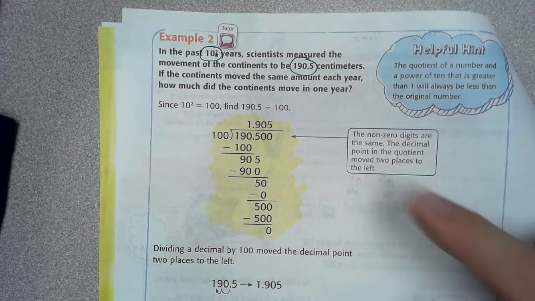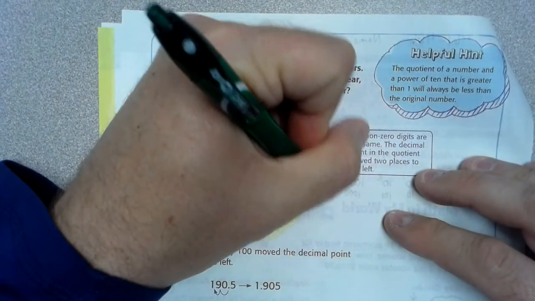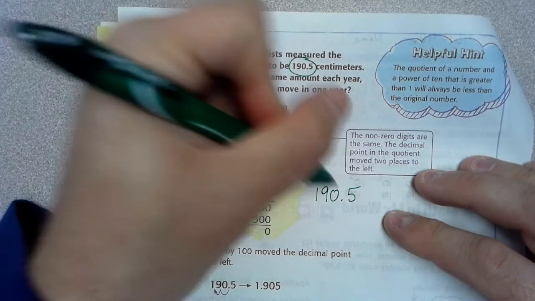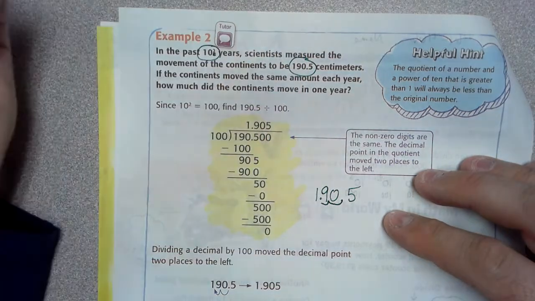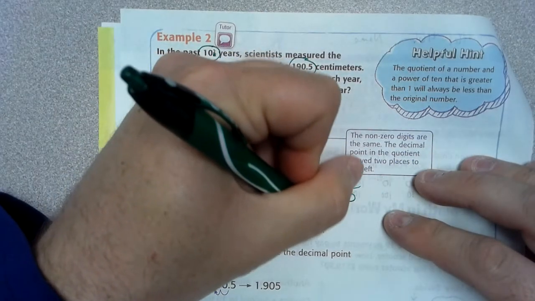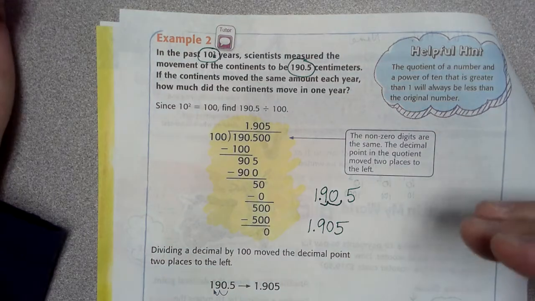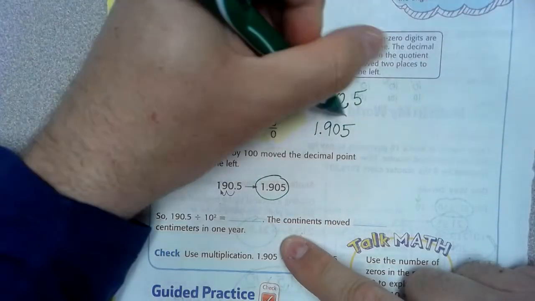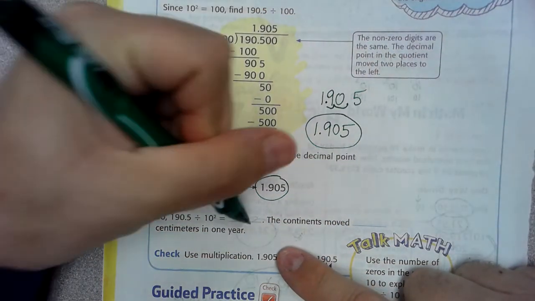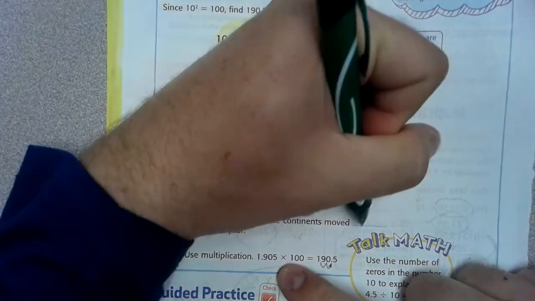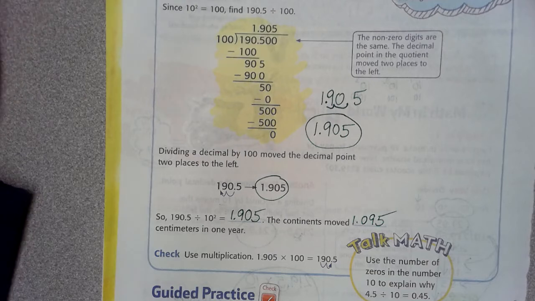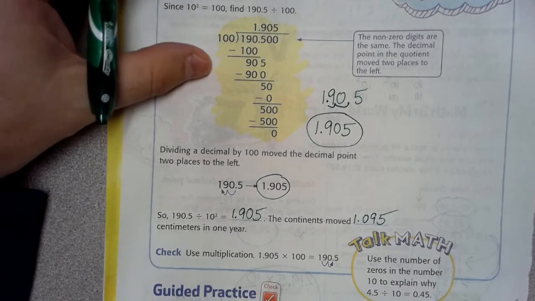So all that means is you're going to take 190.5, or 5 tenths, and you're going to move it 1, 2 places. So your answer is going to be 1 and 905 thousandths, because all you're doing is moving it the amount of spaces to the left of how many zeros there are. And see right here, there we have the answer, which matches our answer. So this is 1.905. The continents moved 1.905 centimeters in 1 year. Okay, that's pretty simple if you ask me.